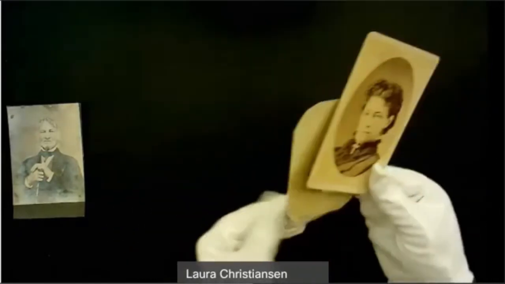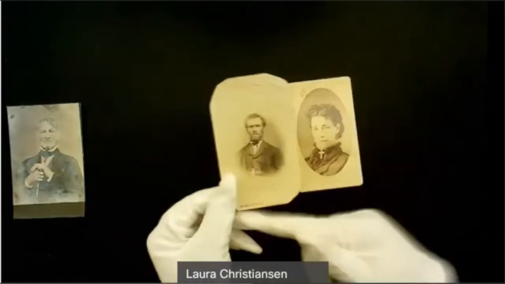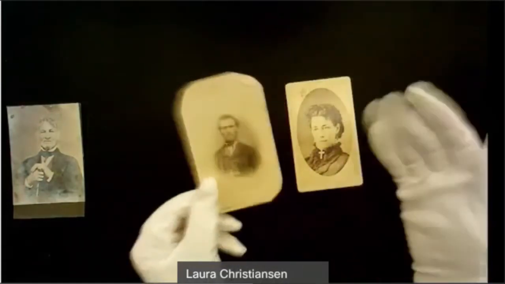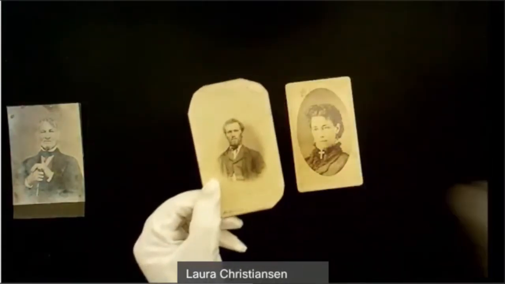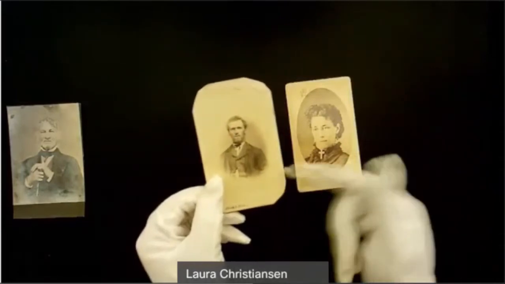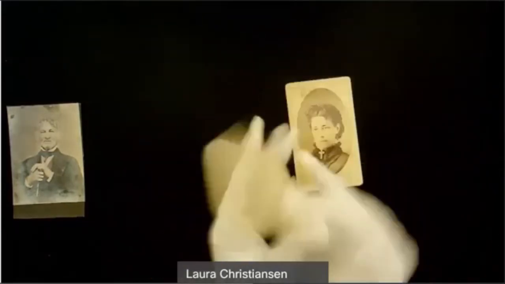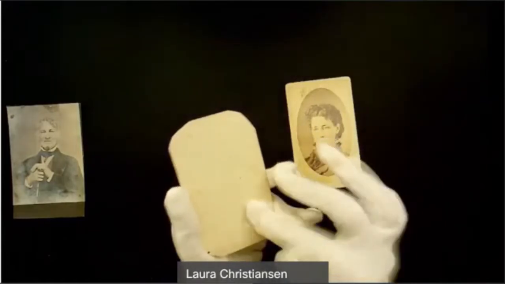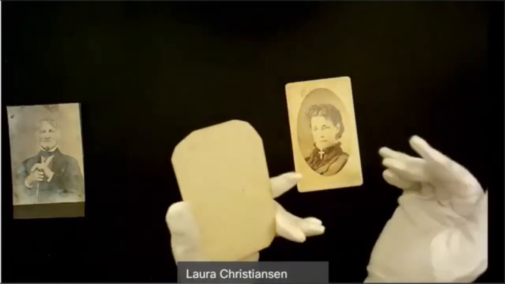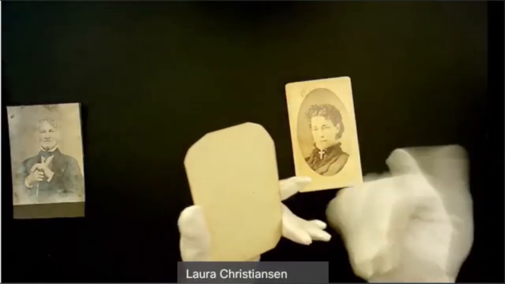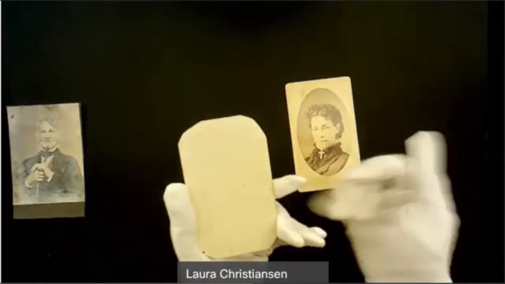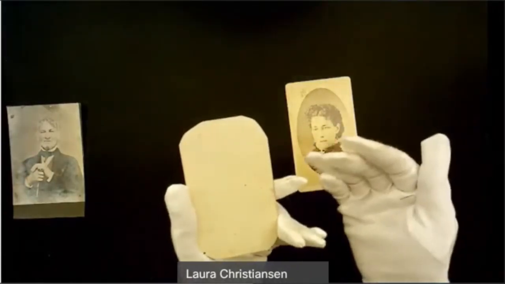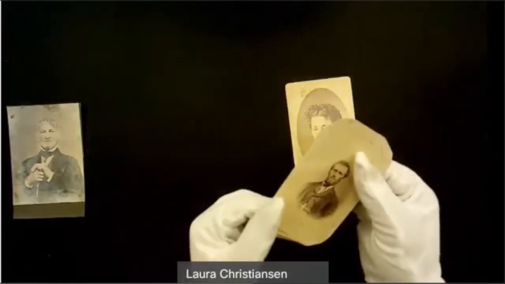enabled photographers to add advertisements. Unfortunately, I didn't pull any examples today that show advertisements on the carte de visites, but often you'll find printed on the back the photographer's name, their address, a fancy logo. And this is great because it helps us as people viewing the photograph later on to identify when the photograph may have been taken.